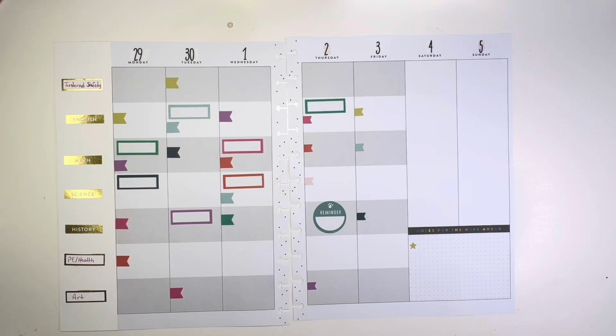No, I don't think this has quite big enough boxes to mark or to fill that in. Yeah, so I'll do something across there to cover that up.